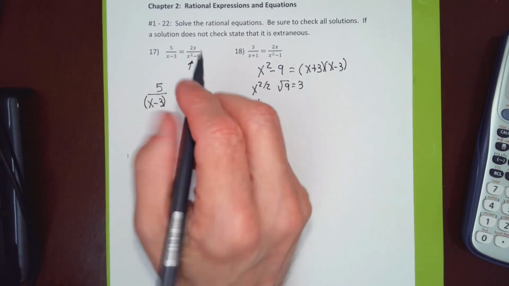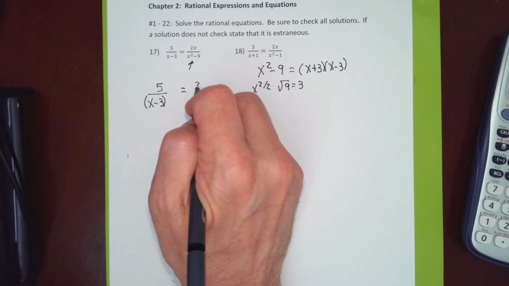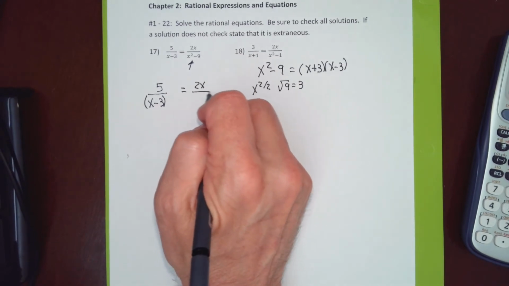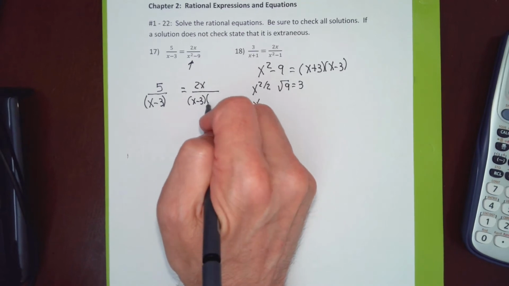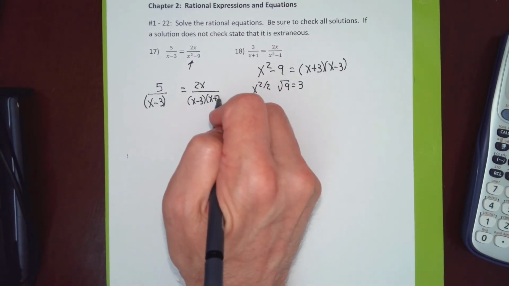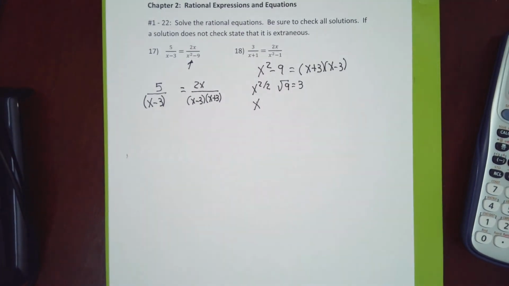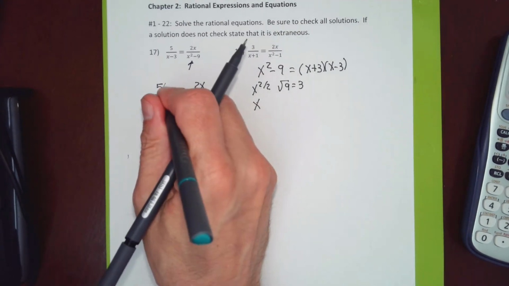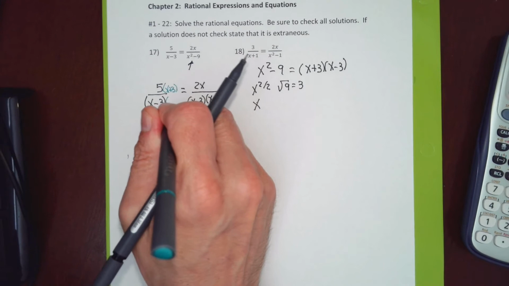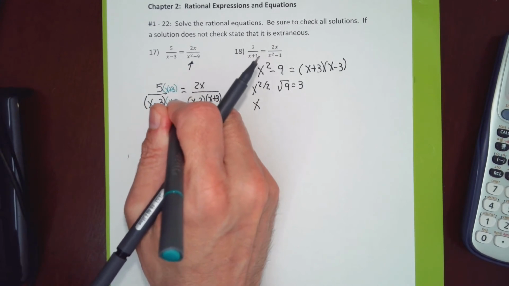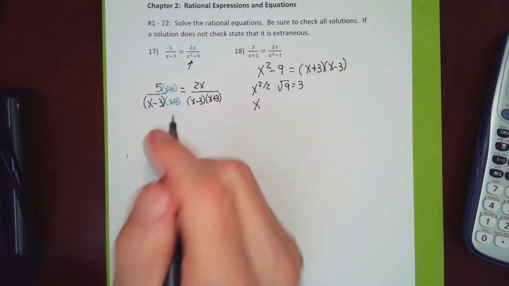This x minus 3 I'm going to put in parentheses. And to the right of the equal sign, I'm going to write x minus 3 first, because that's the denominator that I already see, times x plus 3. I'm going to make my denominators the same by multiplying the left fraction by x plus 3 over x plus 3.